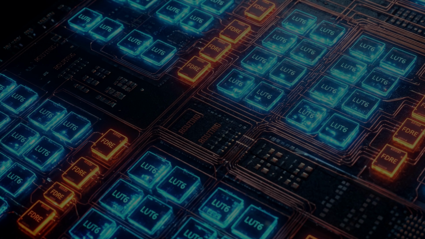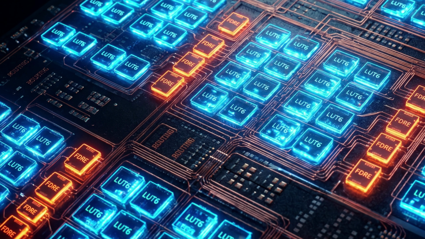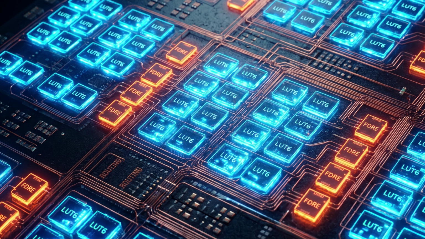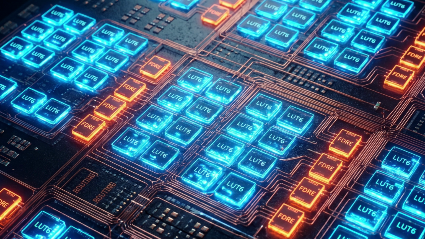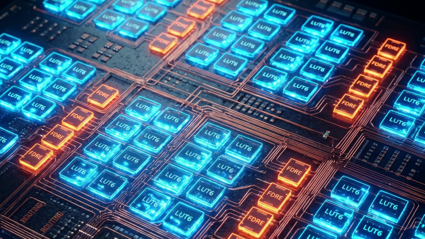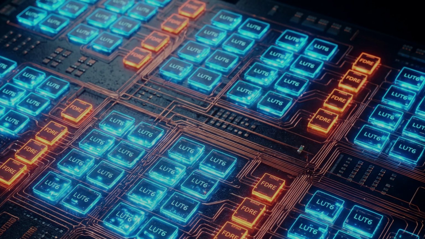Inside every square of this grid, something is alive. Every LUT making a decision, every flip-flop holding a state, every wire carrying a signal. All of this simultaneously, within the same clock cycle, deterministically. This is no longer code, this is silicon.